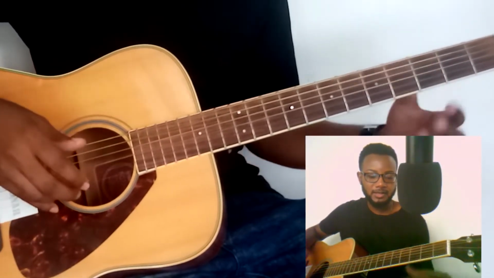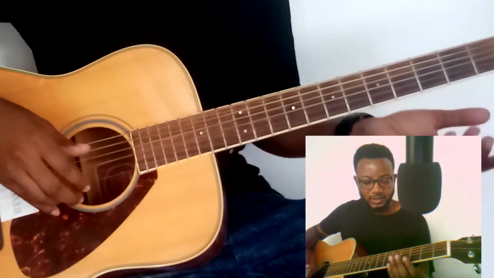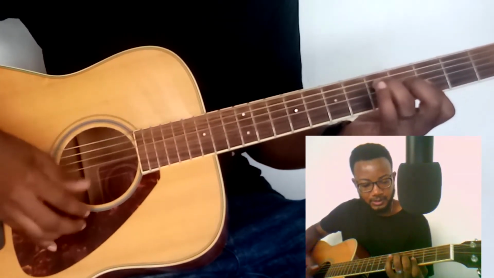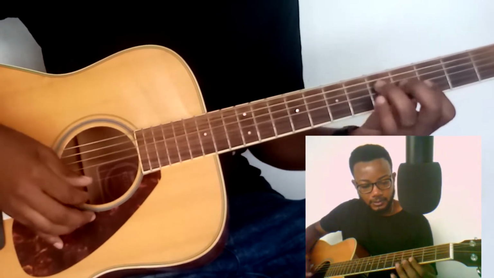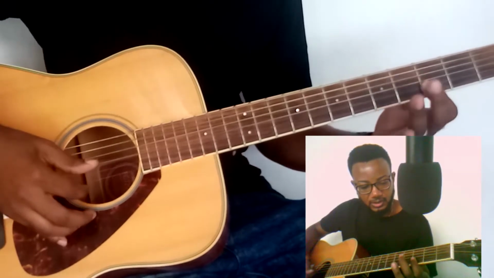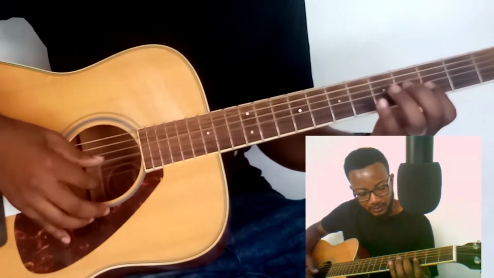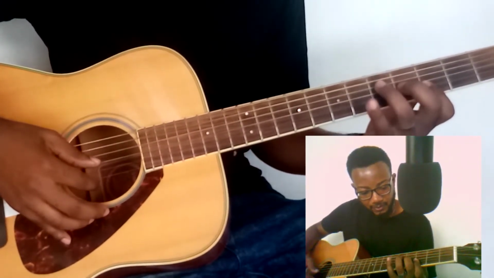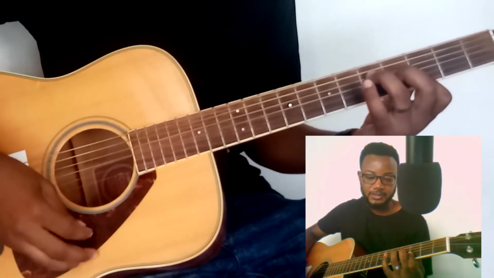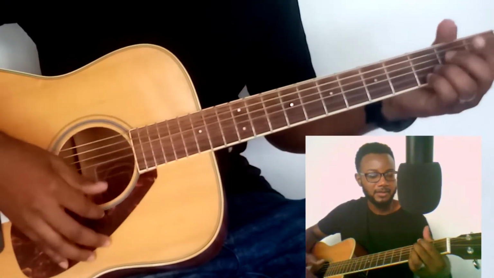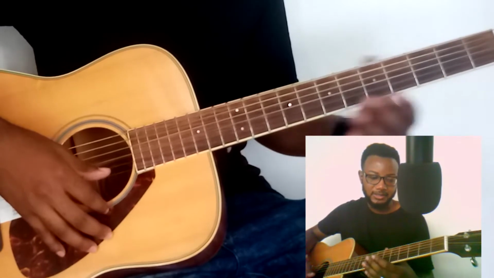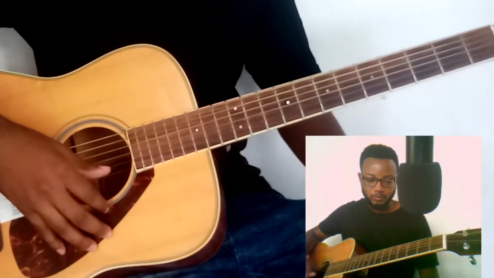It also has an equivalent smaller inversion which is held like this. The finger is on string number 1 and 2, and then this one presses string number 3, then string number 4, and then you play it. It's the same as that. These are different G variations, but it depends on what you want to play.